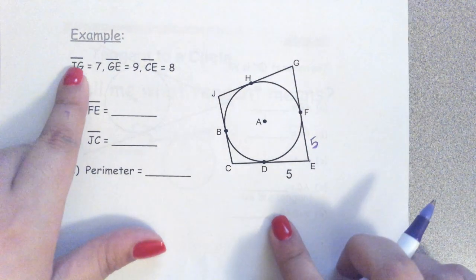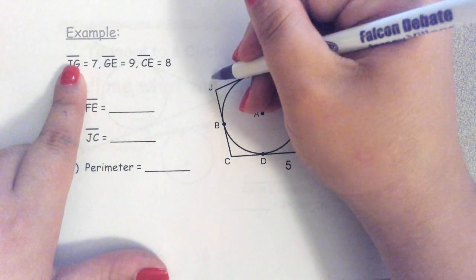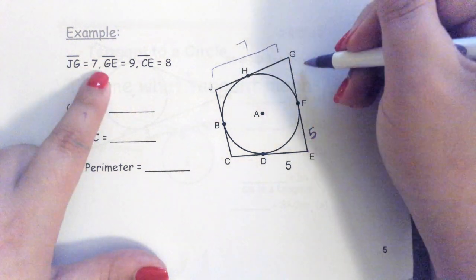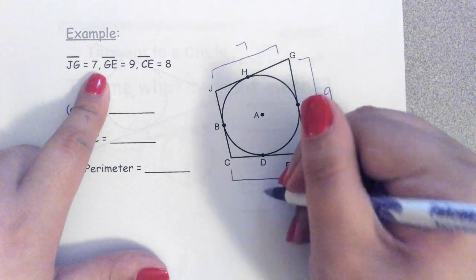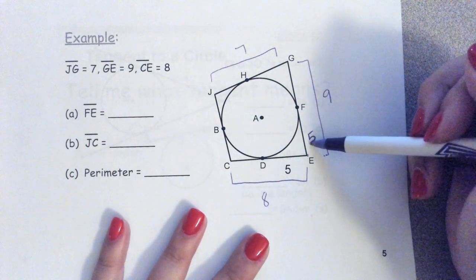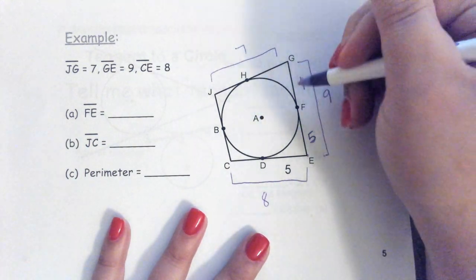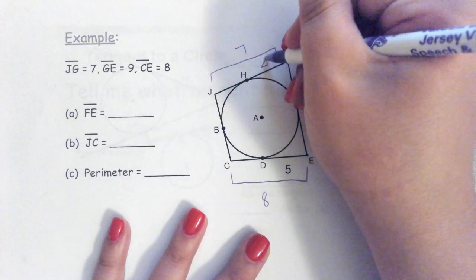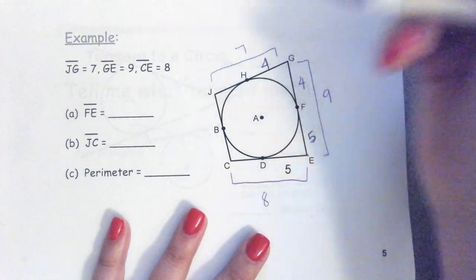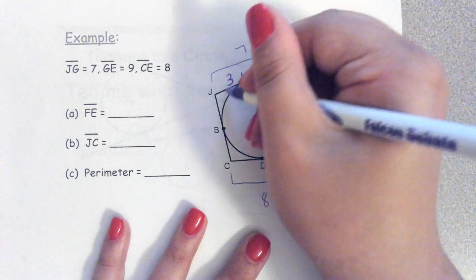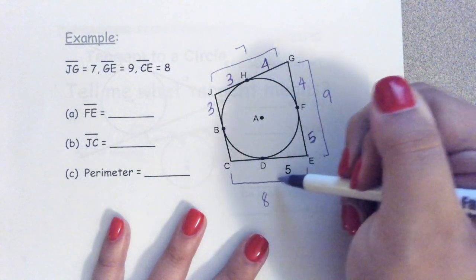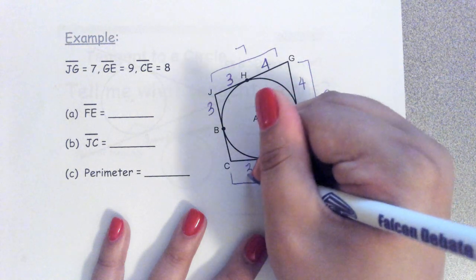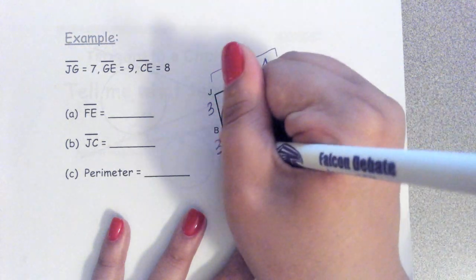Alright, up here it tells me that this whole thing is 7. This whole thing is 9. And this whole thing is 8. So if it's 9, there's 5, that's going to be 4. Well, these are two tangents, so they're going to be the same. It's 7 and 4, then that's 3. Here, 2 more tangents. Those will be the same. And then right here, 5, that's 8, so that has to be 3. And so those will be the same.